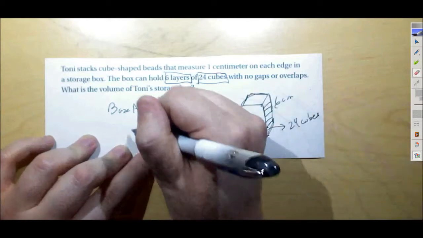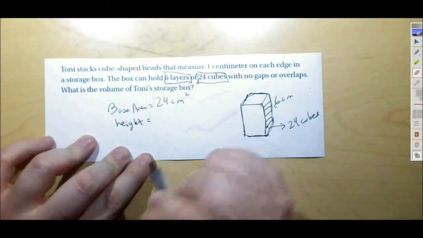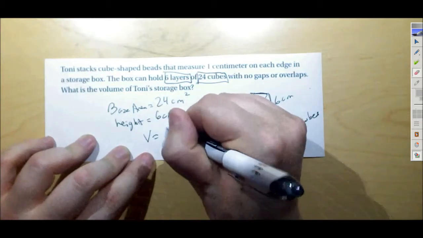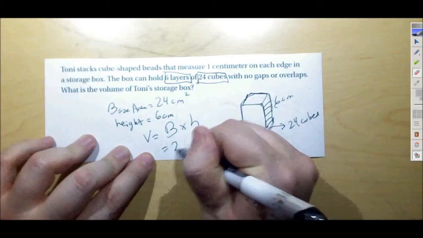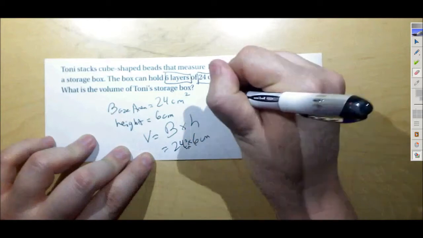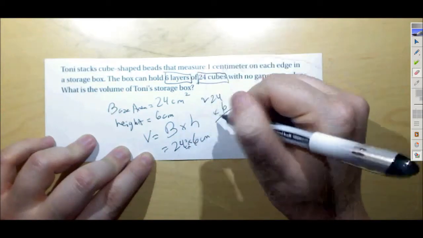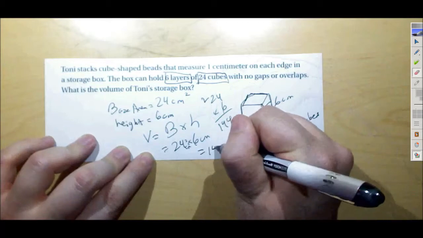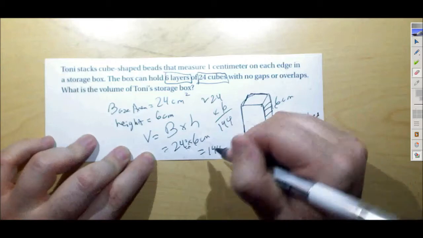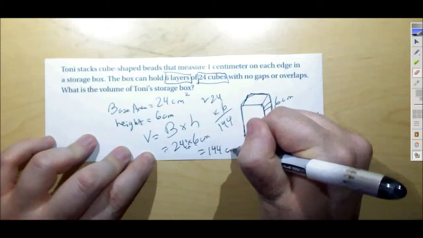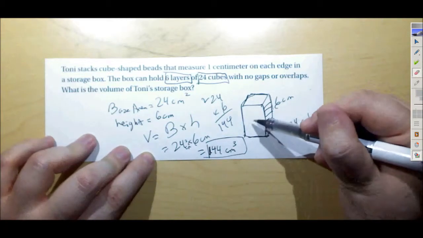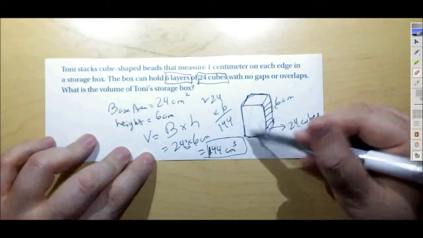And so if I were going to calculate the volume of this, it would be base area times height. That's 24 centimeters squared times 6 centimeters. 24 times 6 is 144. So that's the number part, but the units would be centimeters squared, which is centimeters times another centimeters. So that is centimeters cubed. There are 144 1-centimeter cubes in this picture.